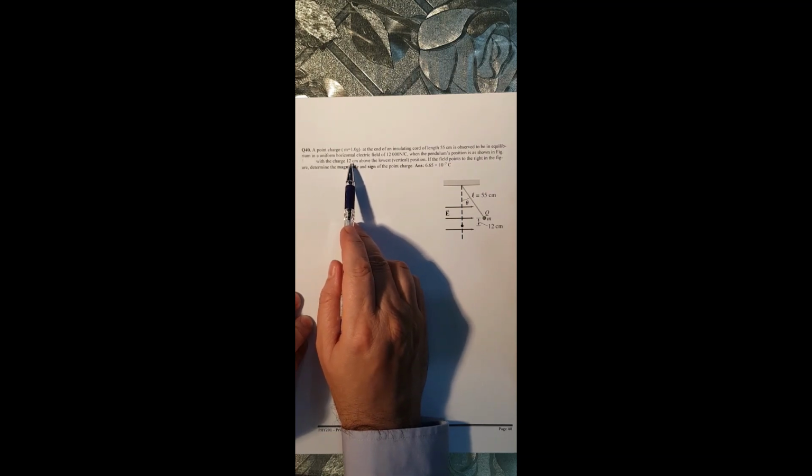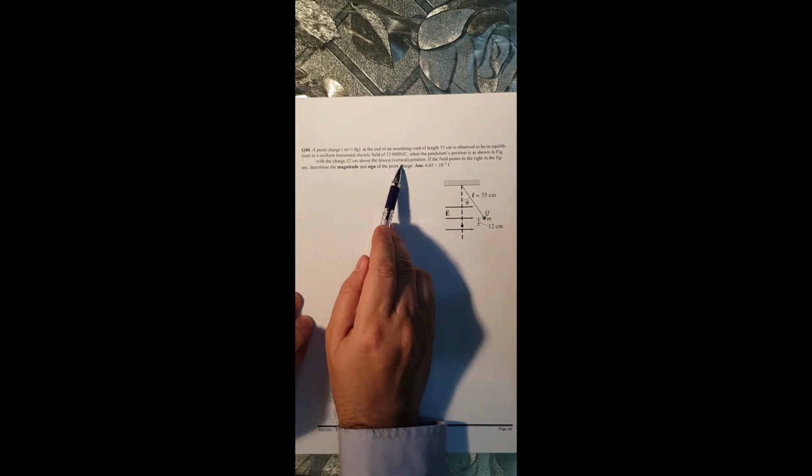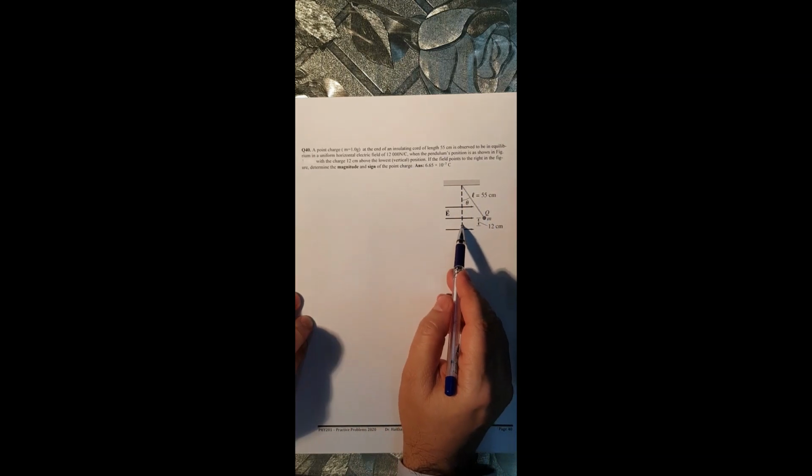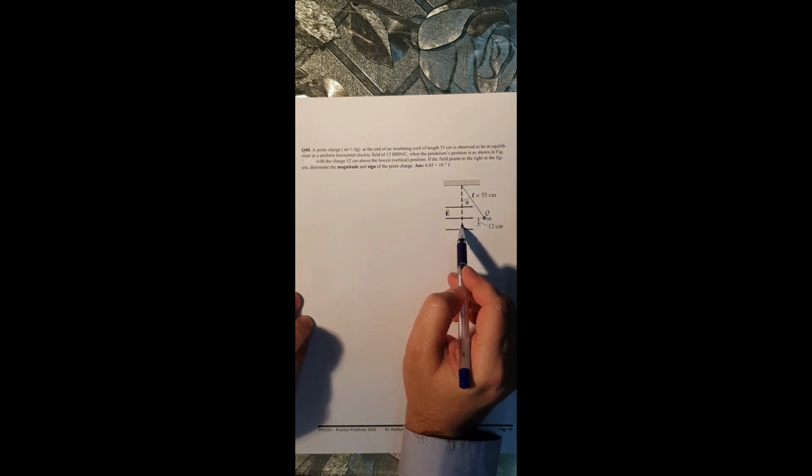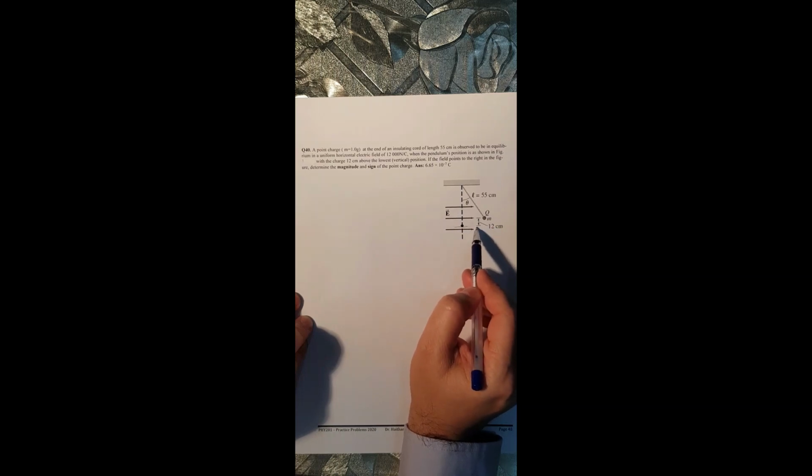As shown in the figure, with a charge 12 centimeters above the lowest vertical position. Now when you have it here hanging, this is the lowest. When you put the electric field on, because of the effect of the electric field, this charge will move to this position, so it goes up from the lowest by 12 centimeters, this high, 12 centimeters.